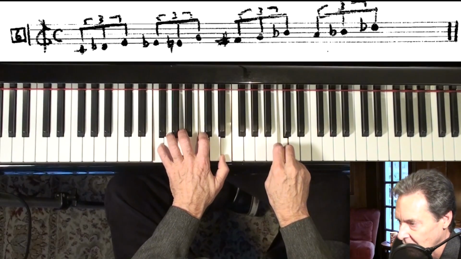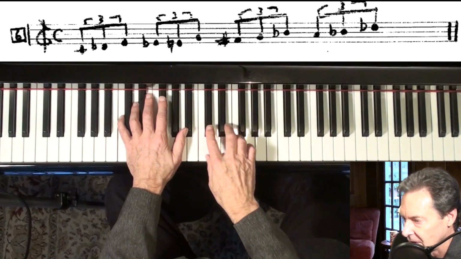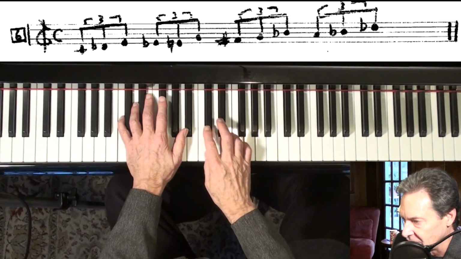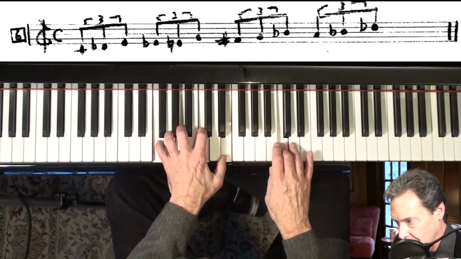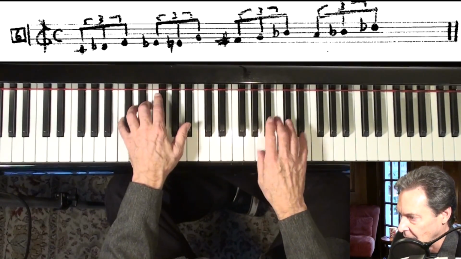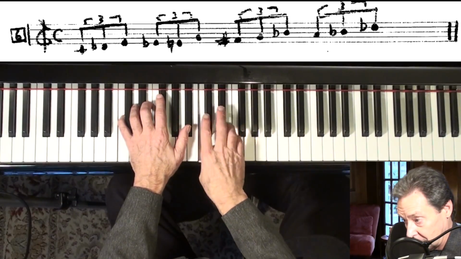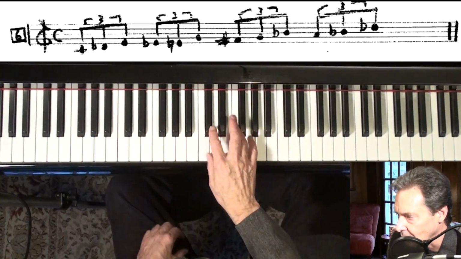Nice, as triplets, and putting the thumb on the black key lets you use the same fingering on each one. 1, 2, 4, 1, 2, 4, 1, 2, 4, 1, 2, 4. You might try them coming down, might work that way too.